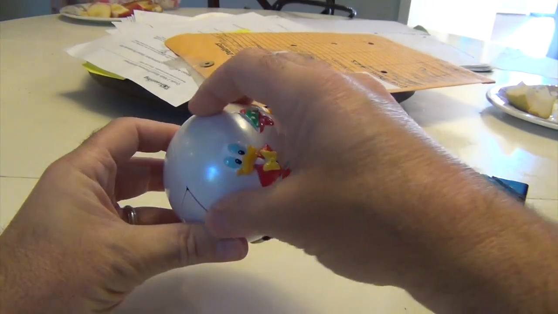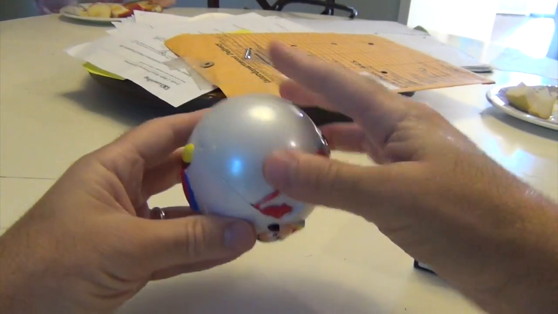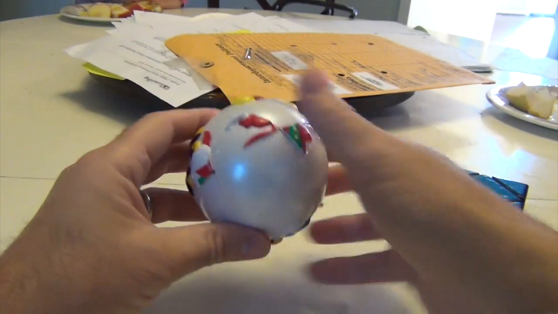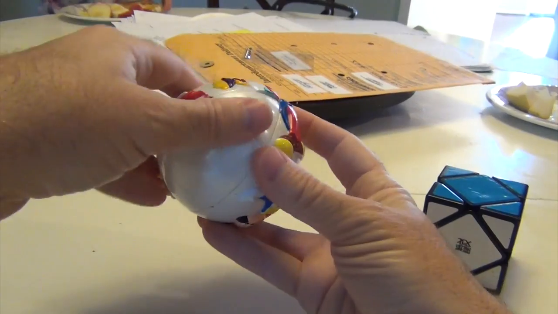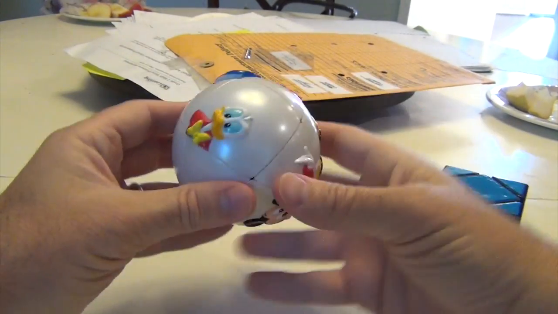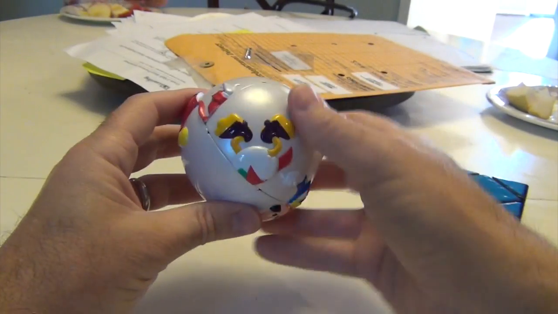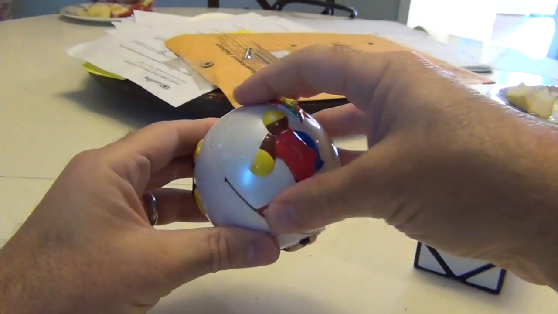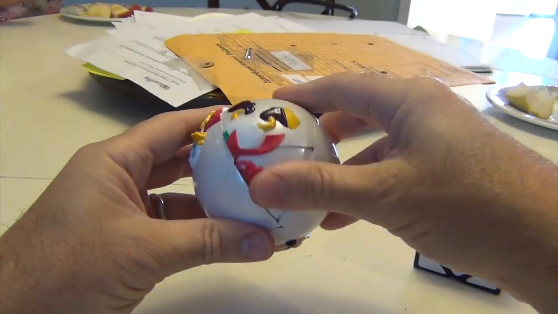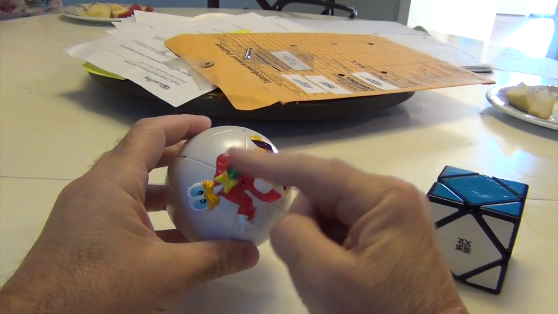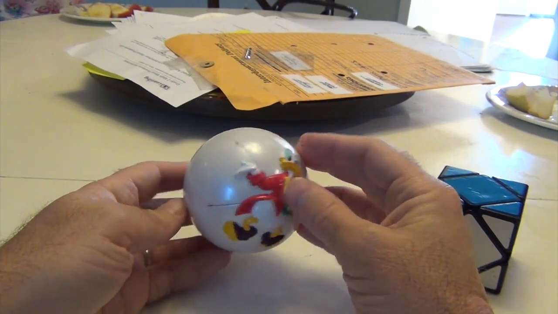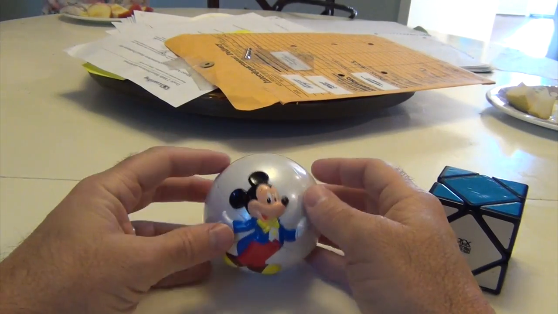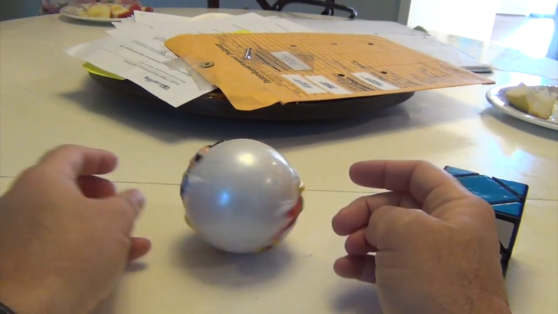Down, down, up, up. That's 1. Down, down, up, up. That's 2. Down, down, up, up. That's 3. And down, down, up, up. That's 4. And magically Donald is assembled, Mickey is assembled, and the puzzle is solved. So there you have it. That's how you solve it.